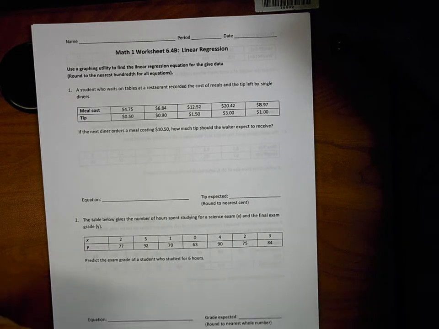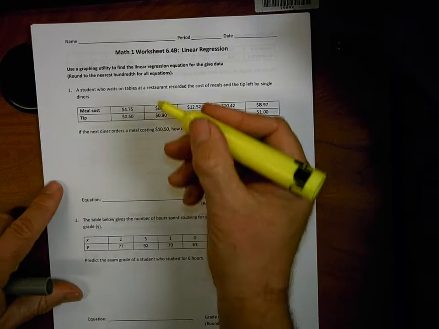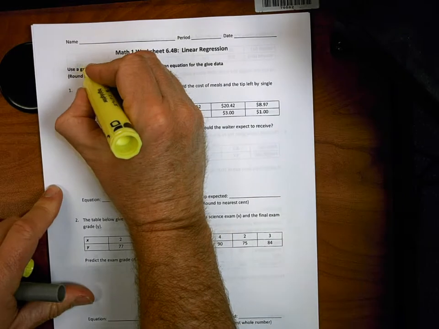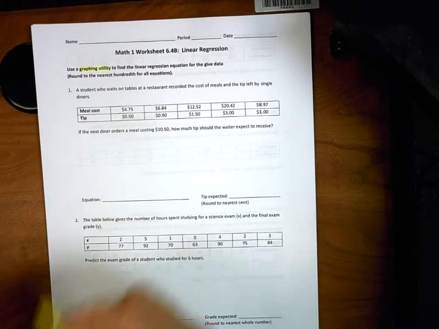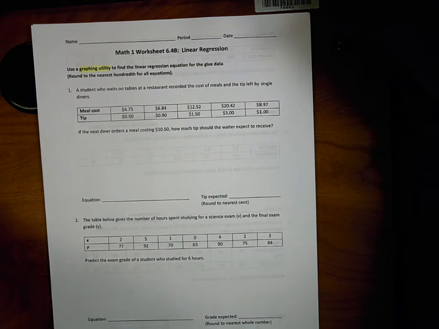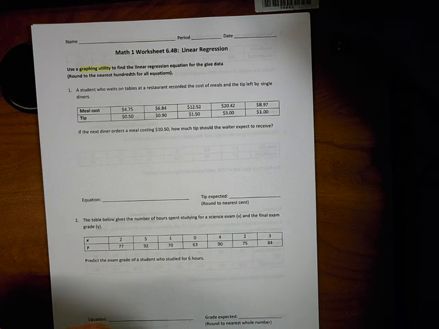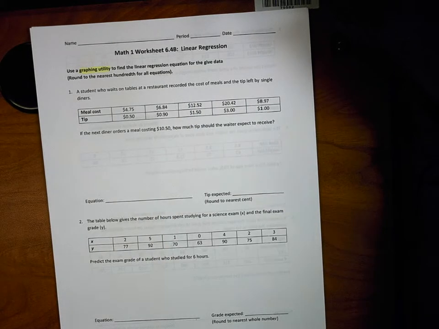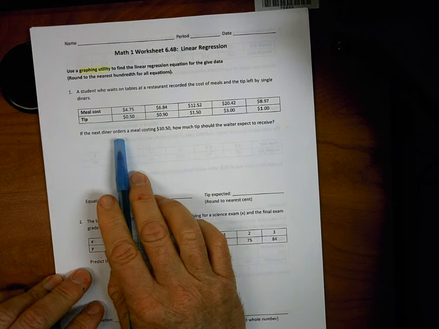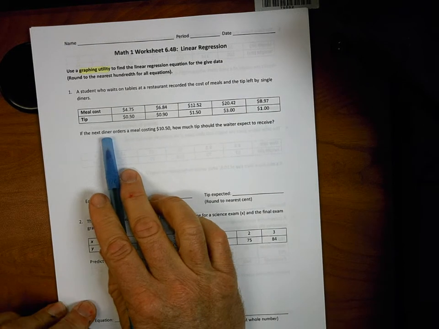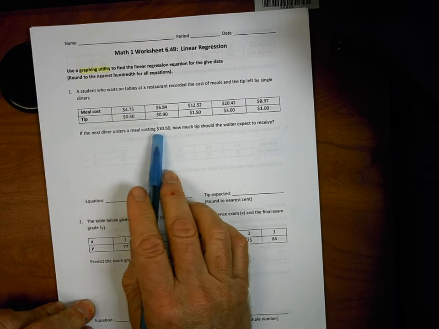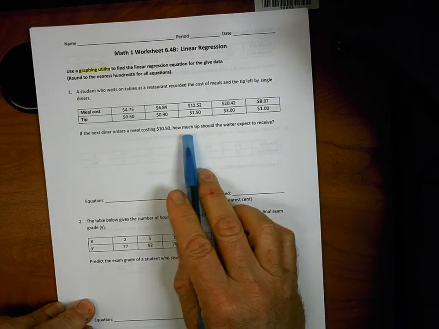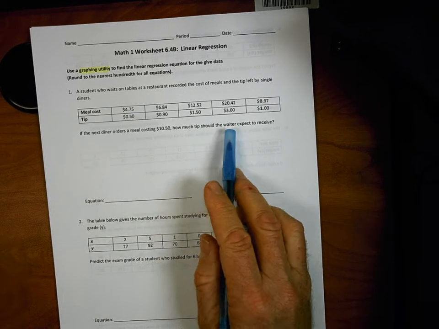My graphing utility is going to be nothing fancy when I'm doing this. I'm actually going to be using a piece of graph paper. So number one, we have a student who waits on tables at a restaurant, recorded the cost of meals and the tip left by single diners. If the next diner, it should say dinner, orders a meal costing $10.50, how much tip should the waiter expect to receive?